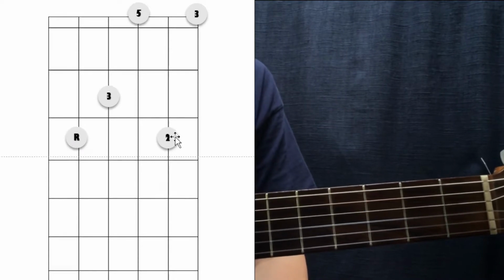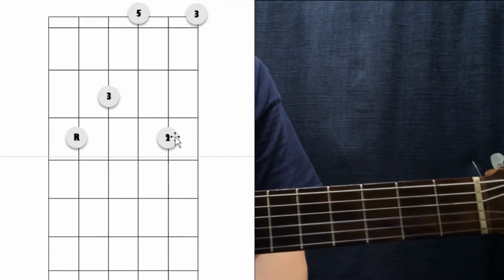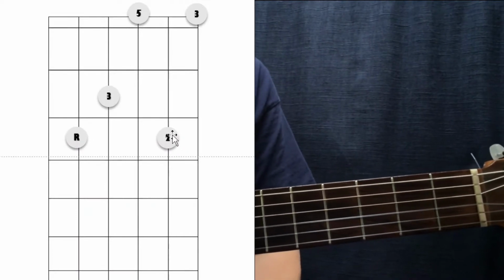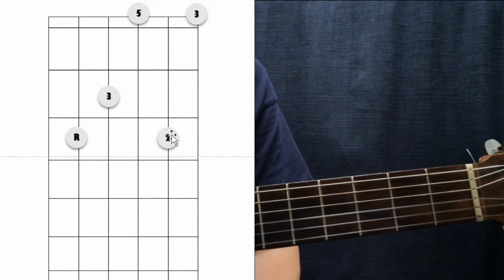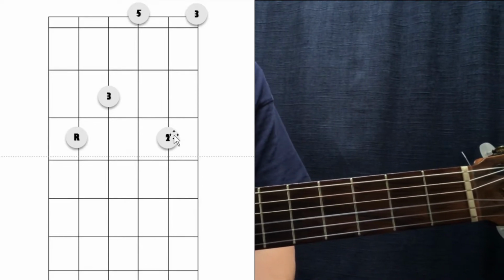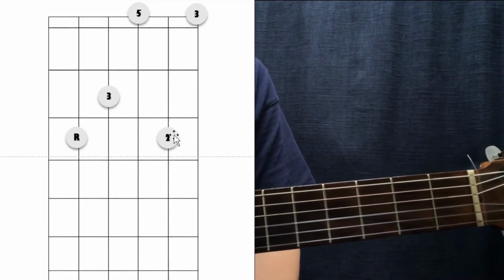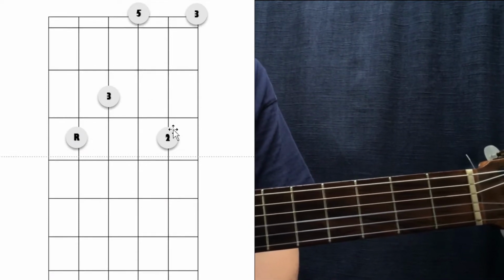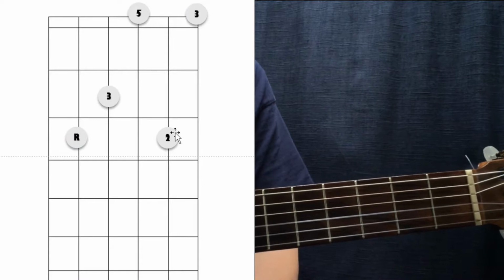Now remember, a second and the ninth is the same thing. Okay, there's a distance of 7 between the two. So when you see 2, it's equivalent to 9. And I will explain later why sometimes we use 2 and sometimes we use 9. But in this case, I've changed the chord very simply. And I've added the second note.